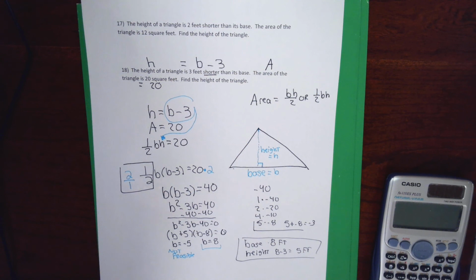The next few problems that we need to do, I'll put in a new video because it has to do with the a squared plus b squared equals c squared Pythagorean theorem, and I want to keep those separate from these area problems.